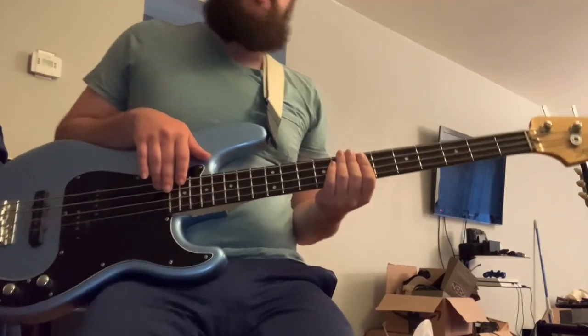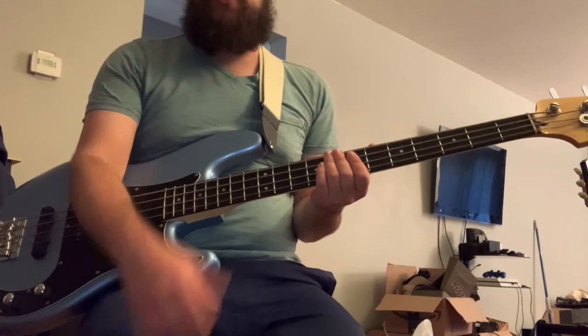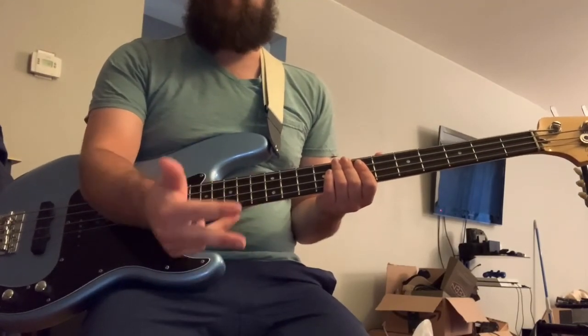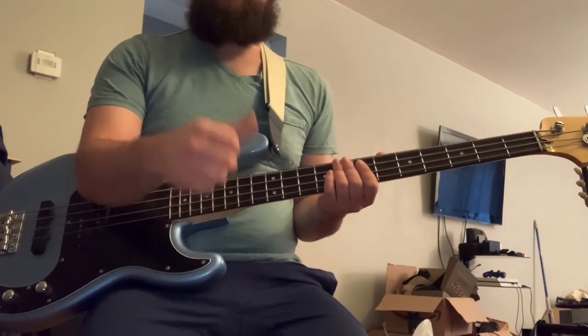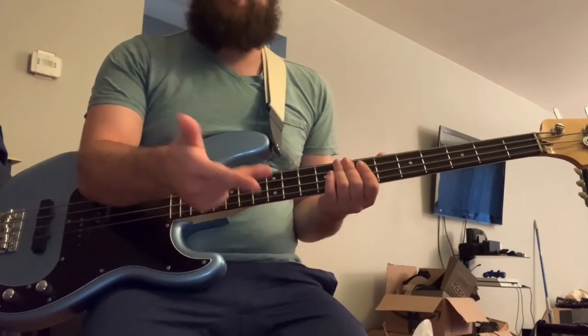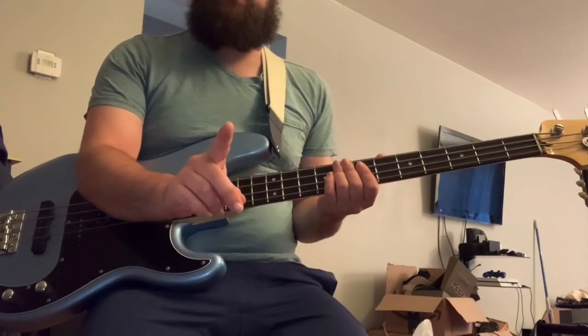So let's try counting through that. We're going to start counting in quarter notes. 1, 2, 3, 4. We're going to do that for 1 bar. Then we're going to go into eighth notes. 1 and 2 and 3 and 4 and. We're going to do that for 1 bar.